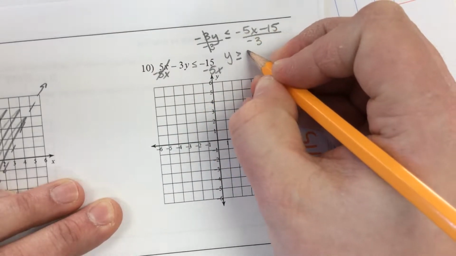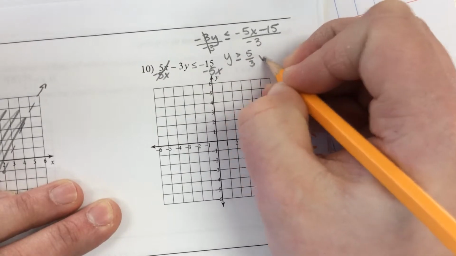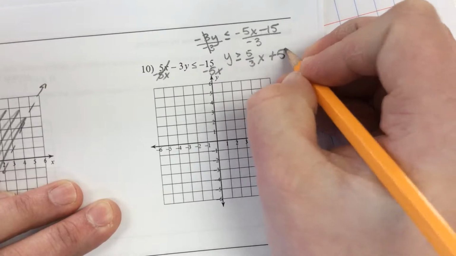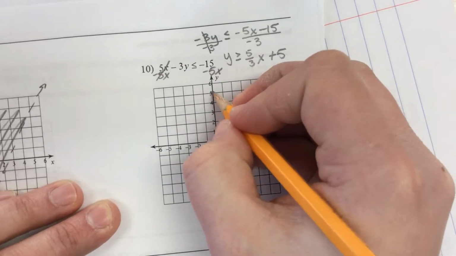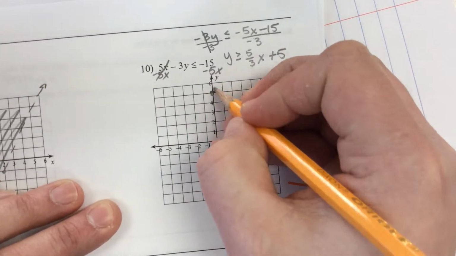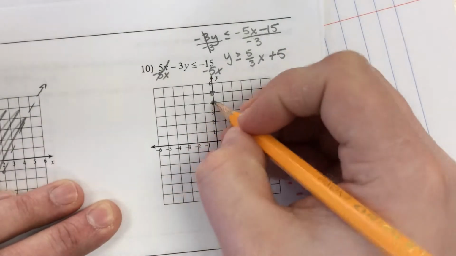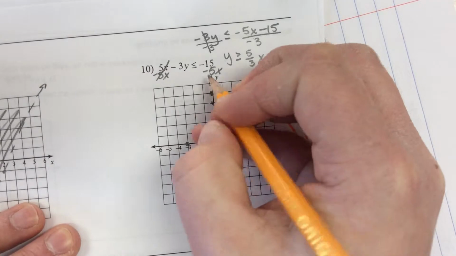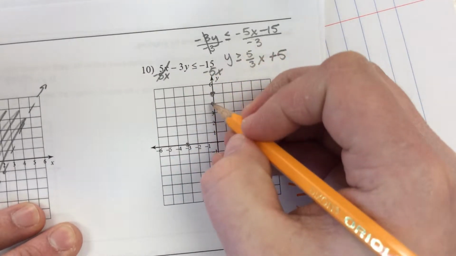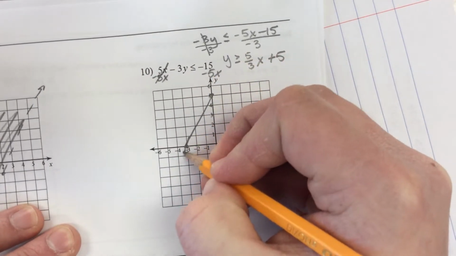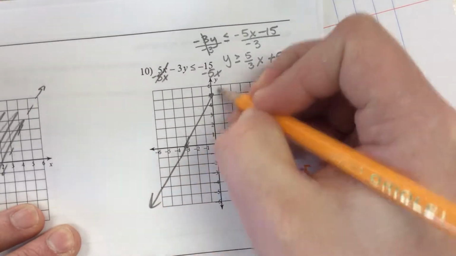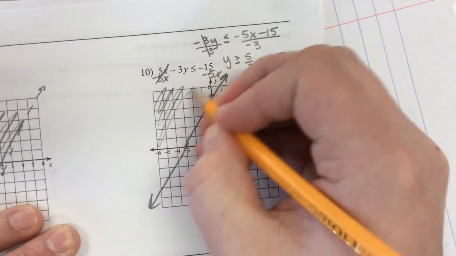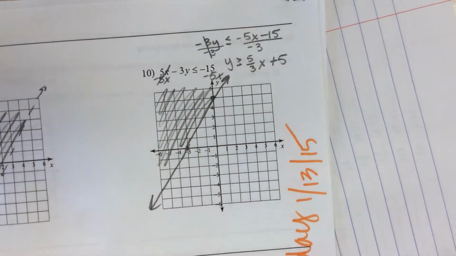Negative 5 over negative 3 is just positive 5/3. Negative 15 divided by negative 3 is positive 5. So we have a y-intercept of 5. We can't go up 5 and to the right 3, so instead we have to go down 5 and to the left 3. This has an equal sign, so it's going to be a solid line. And since we have greater than, we're going to be coloring above.